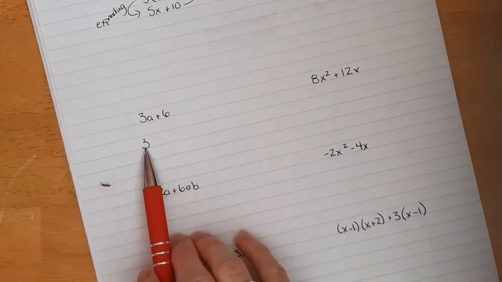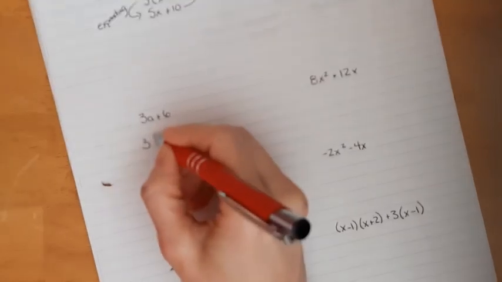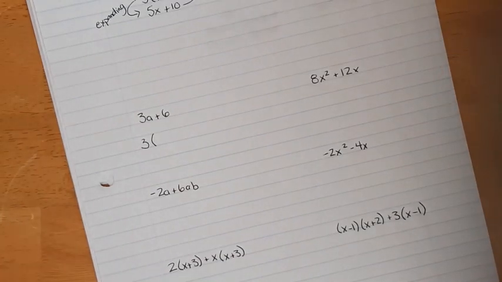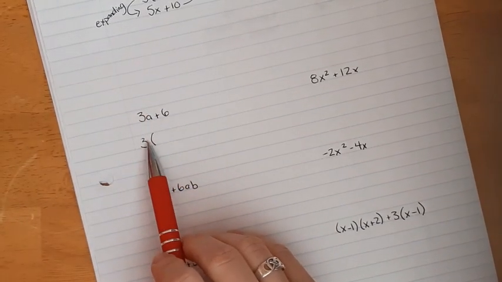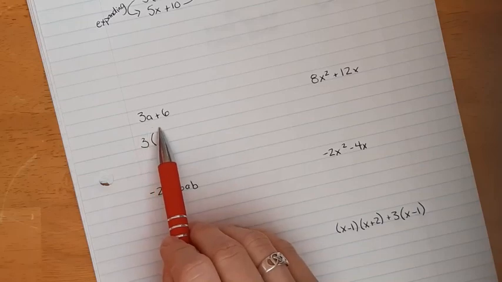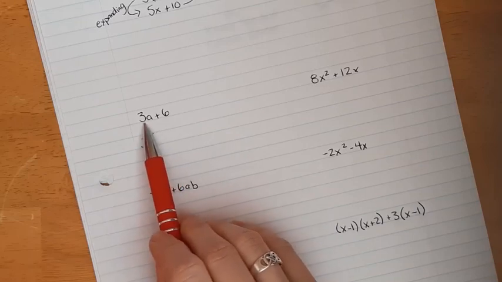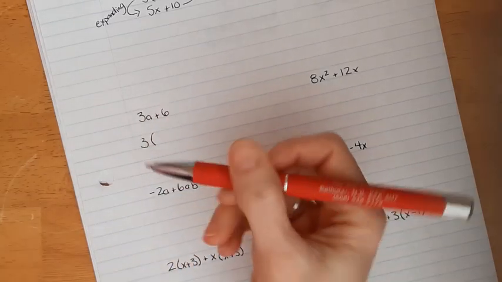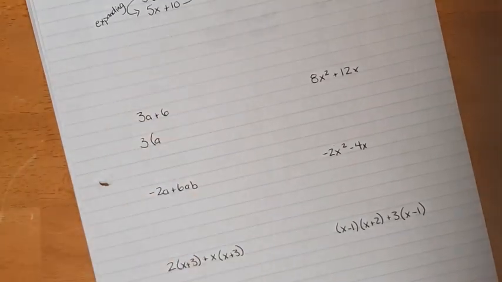So once you identify the greatest common factor and write that down, the next thing you're going to do is open a set of brackets. And you need to sort of think in reverse. What did I have to multiply 3 by in order to get 3a? The answer is I had to multiply 3 by a.